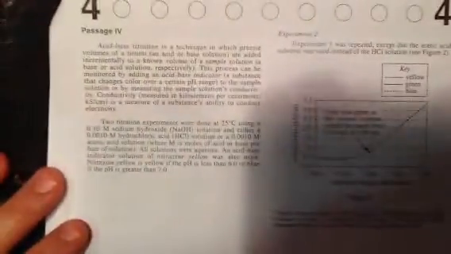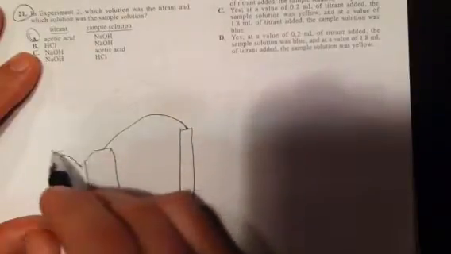Experiments 1 and 2, the probe that was placed in the sample solution most likely did which of the following? Alright, now they mention a probe here. In the reading I recall, let's see, where was that probe mentioned? A probe that measures conductivity was placed in the solution. Okay, that's going to be a conductivity probe. Conductivity probes indirectly measure the amount of ions. I don't remember using these with you guys. We may have. It connects to the logger probe device, and then this is connected to the computer.